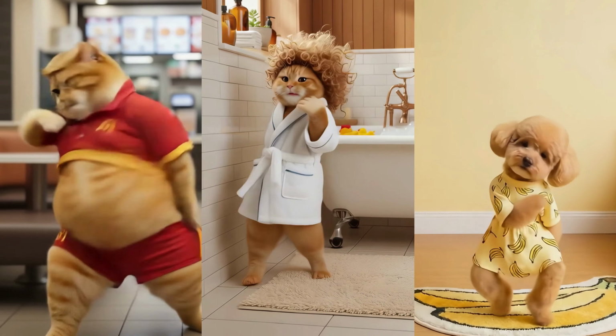To quickly create the dance effect, using a ready-made template is the fastest way. So we are using AI Marvel's app to do it. I will share the official link in the description. It is available on both Android and iOS devices.